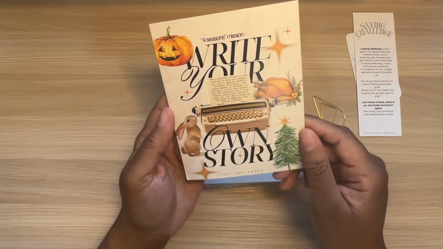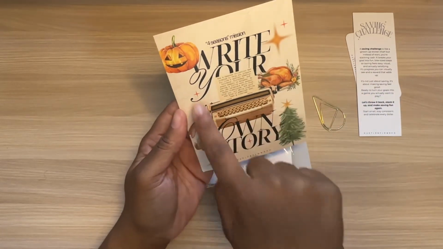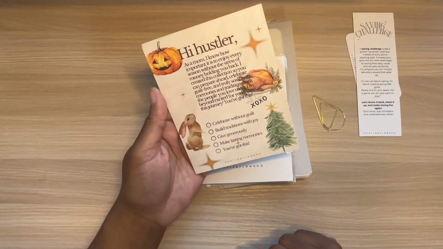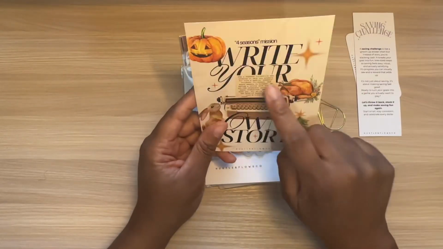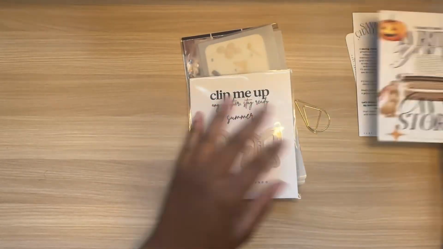And then Write Your Own Story, which is, oh, it's four seasons. Okay, that makes sense. So it's the different seasons. Oh, this is so cute. This is my first time actually looking at that. I really love that. So I'll have to find a way to put that in my binder too.